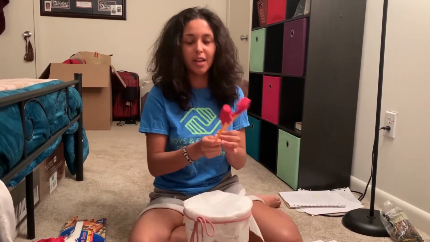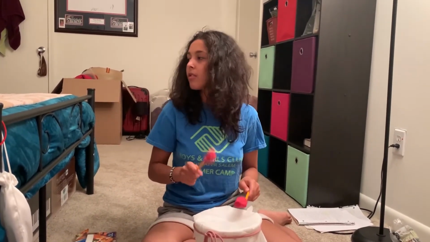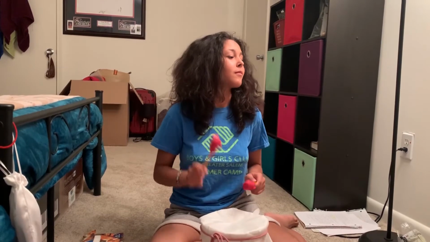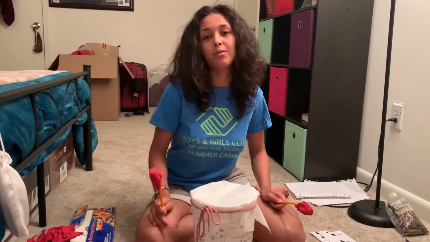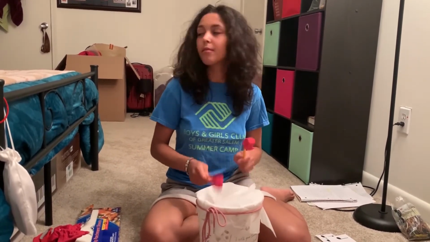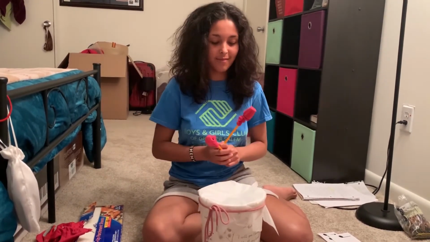I'm not showing you guys the flashcards anymore. Now we're gonna do eighth, eighth, eighth, eighth, quarter, quarter. Now we're gonna do all eighth notes, 4 pairs. So what does that mean? 8 eighth notes. Pretty simple.